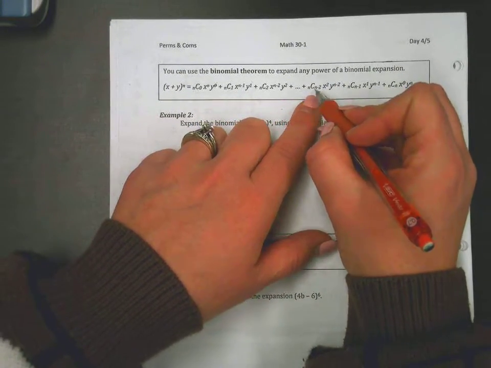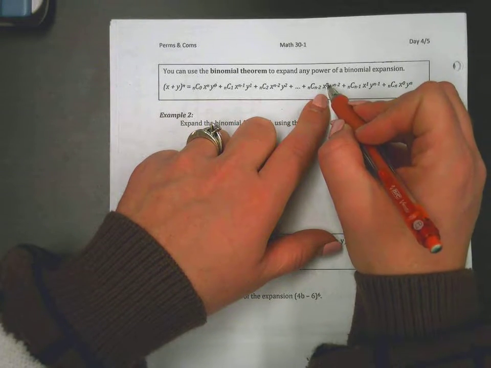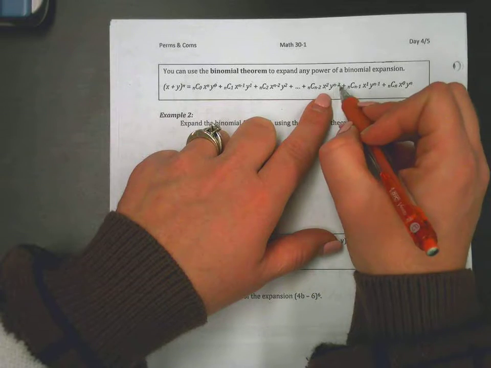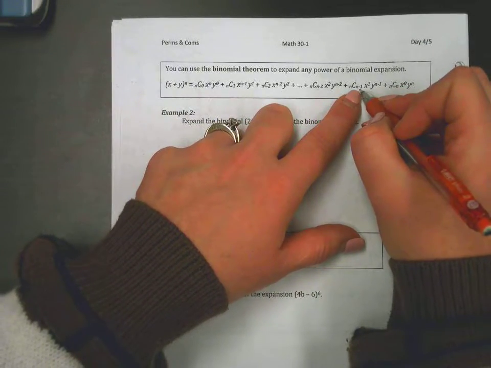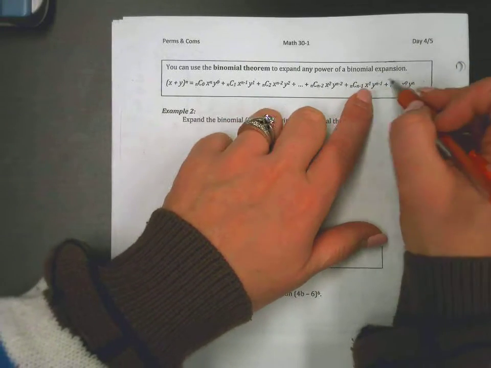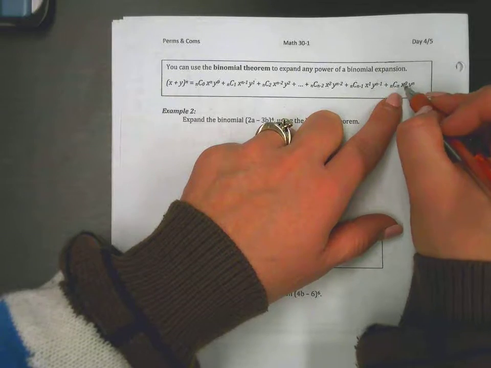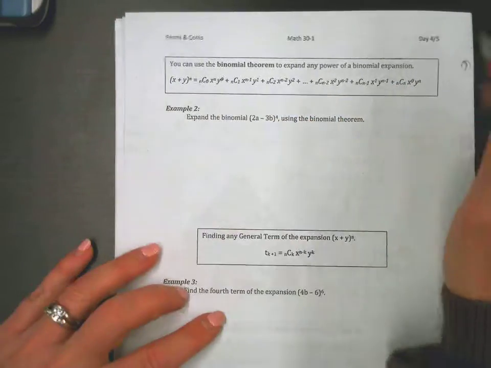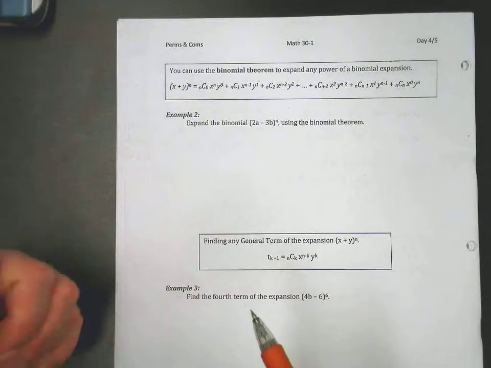until we eventually get to n combination n minus 2, which is the end point here, x squared, y to the n minus 2, n combination n minus 1, x to the 1, y to the n minus 1, and then finally n combination n, x to the 0, y to the n. So this is just the general binomial theorem. If it's confusing you, you'll see how it unfolds when we do an example.